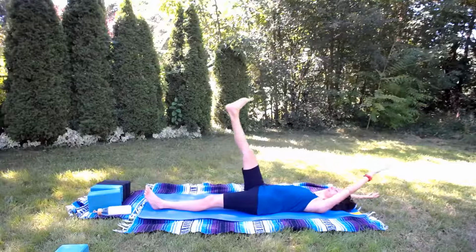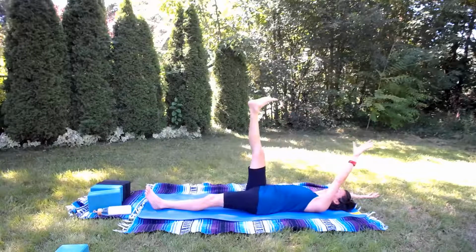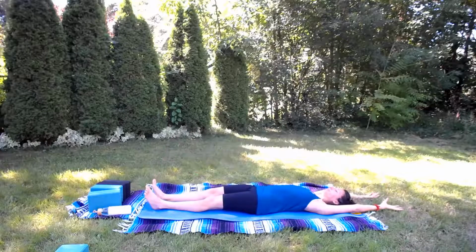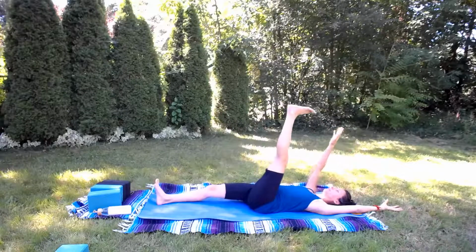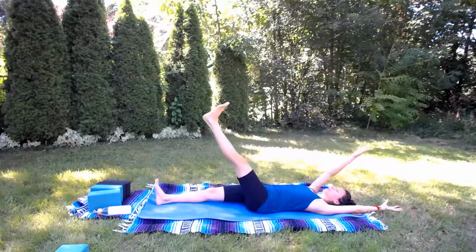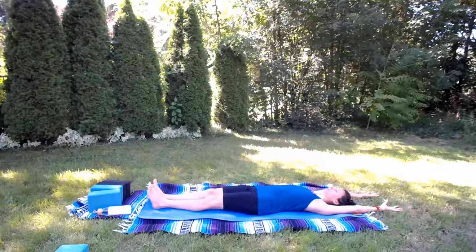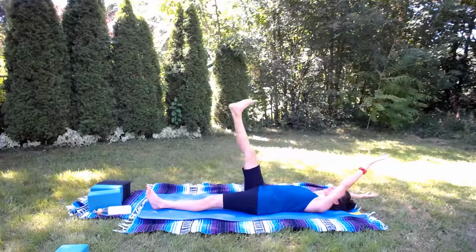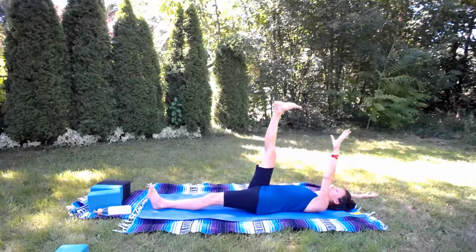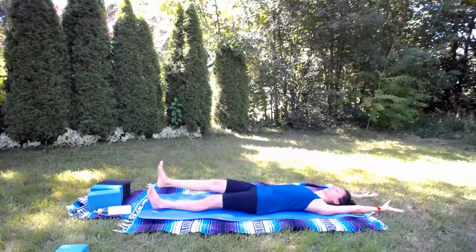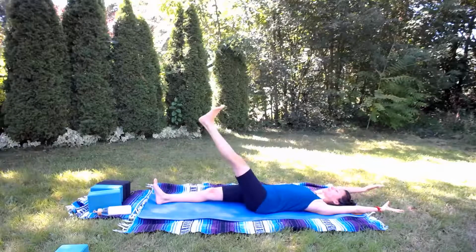Inhaling right leg, left arm. Exhaling, lowering. Inhaling left leg, right arm. Exhale, lower. And then continue a few more with control. When you're lifting the leg, flex the foot. When you're lifting the arm, spread the fingers.